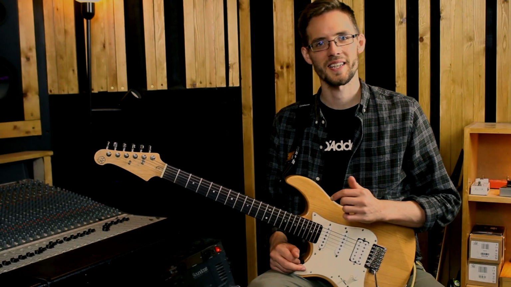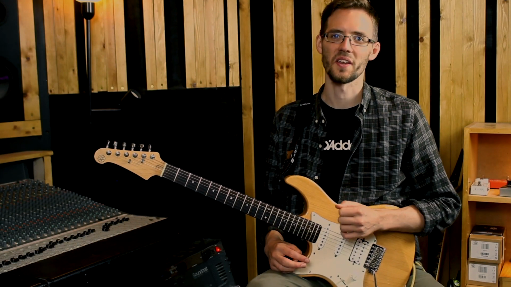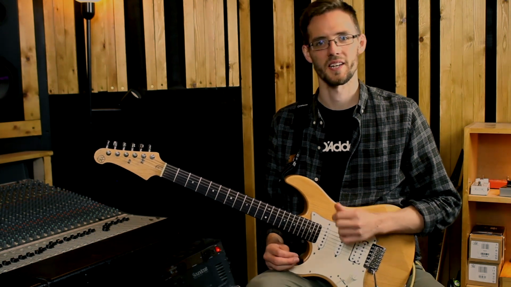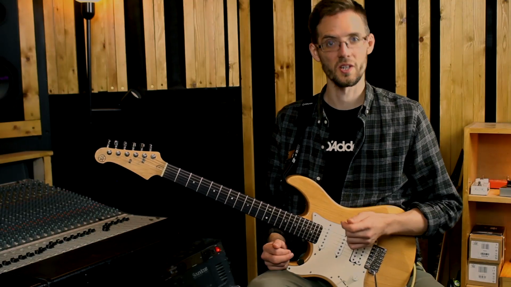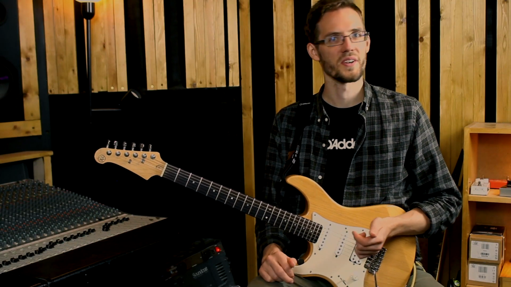Piece number 4 is our second dose of Bach. It's another extract from his Violin Partita number 1 in B minor, and this is movement 6 called Double, which might be a little bit confusing on its own.